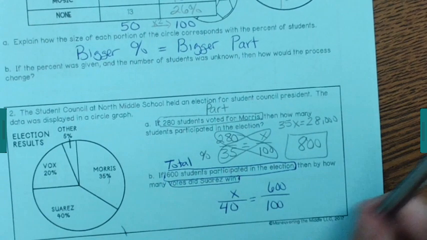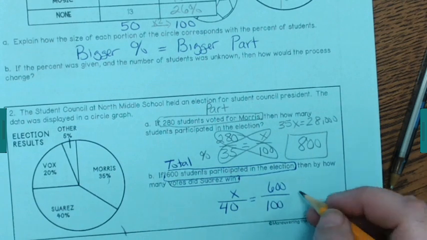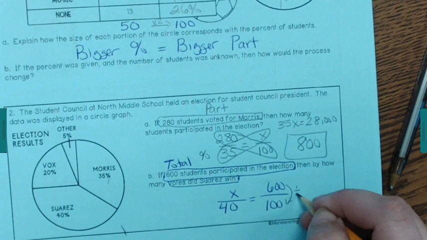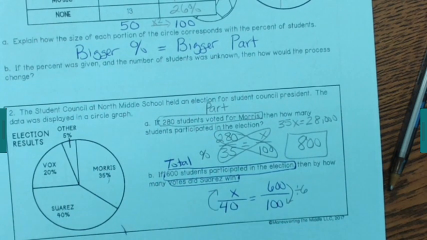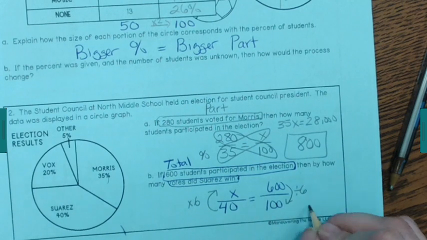100. And now on this one, is there a super easy shortcut? What is it? You just divide 600 by 100, so this one is divide by 6. On the other side, am I going the same direction or the opposite? Opposite, so that means I am dividing. 240. And you could have done your work like this and said times 6. That's totally fine. But our answer is 240.